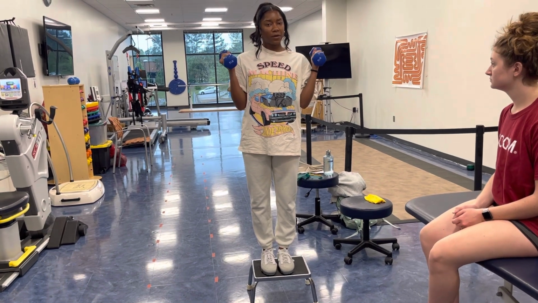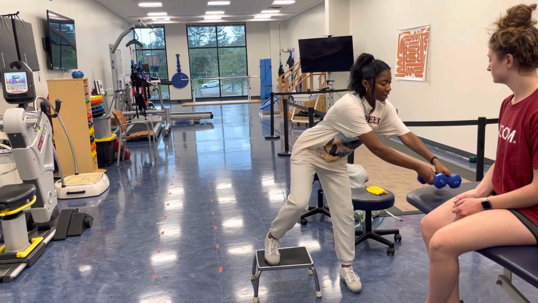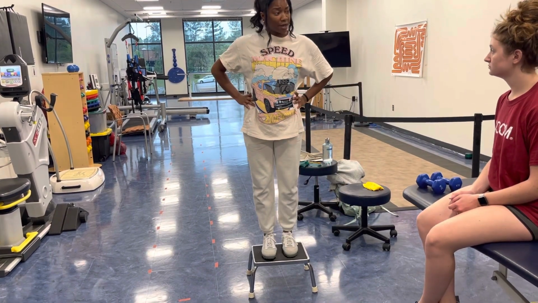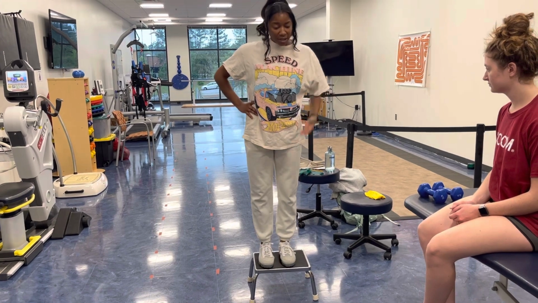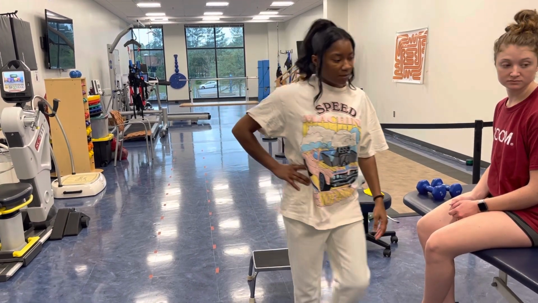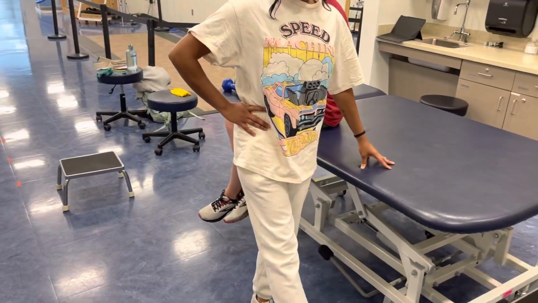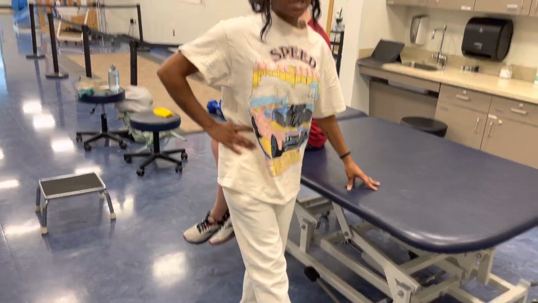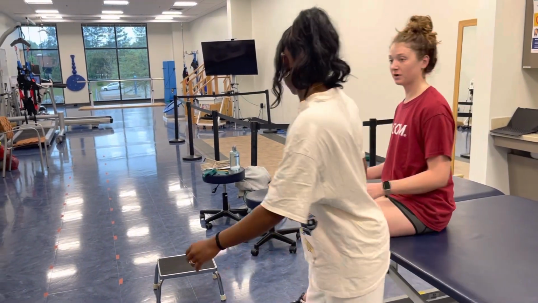I have a few different ways we could modify this. We could either take the weights away, and then we would just have you maybe place your hands on your hips and do it here. Or if the step was too high, then we could modify it an additional way and just do a single leg squat like this. So we would just see how she does with the 5-pound weights, and then if we need to decrease it from there, we would do that.